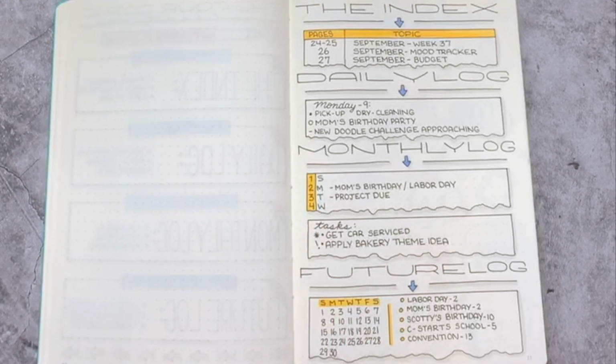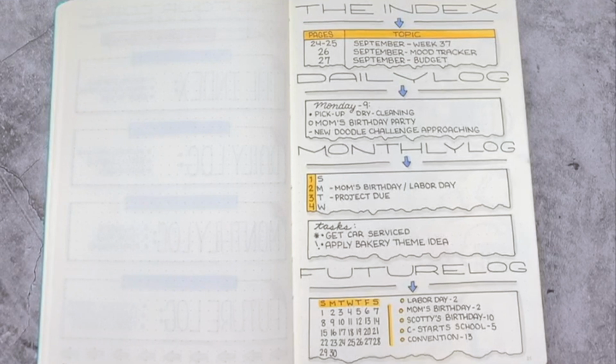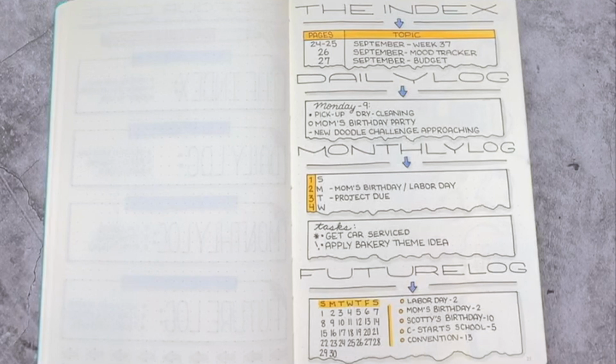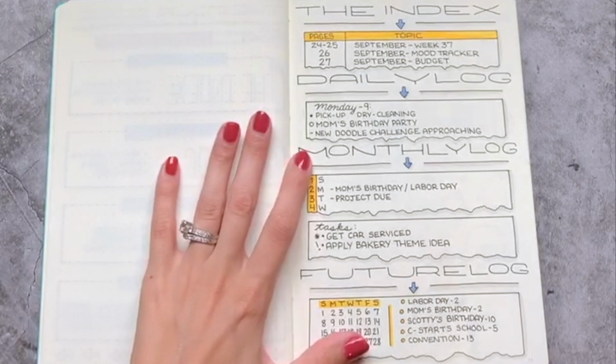So to take a deeper dive into rapid logging, you can visit our video bullet journaling series part 2, the one we just did last time, and it shows you how to get started with your bullet journal, and it dives a little deeper. So next we have the monthly log.